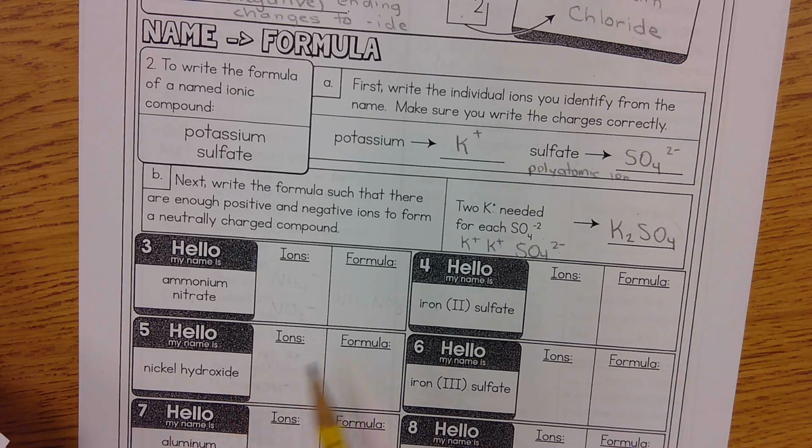All right, so let's try a couple more examples. I'll do a couple with you, and then I'll let you do a couple on your own. So the first one we have here is ammonium nitrate. And I will say this right now, you can look on the periodic table. Ammonia is not an element, it is a compound. It's one of those polyatomic things.